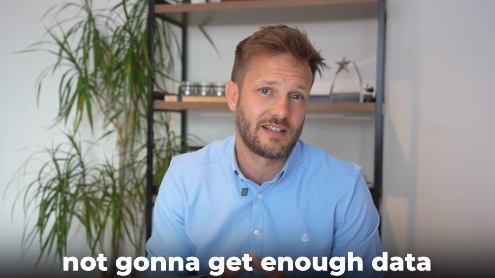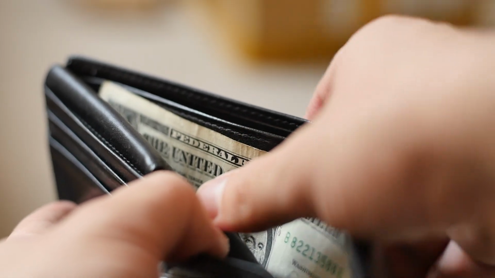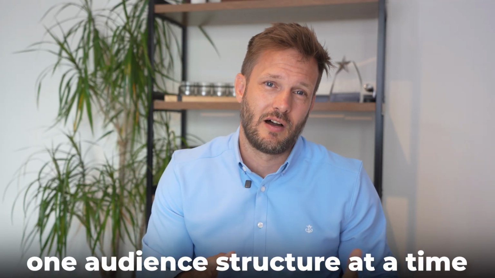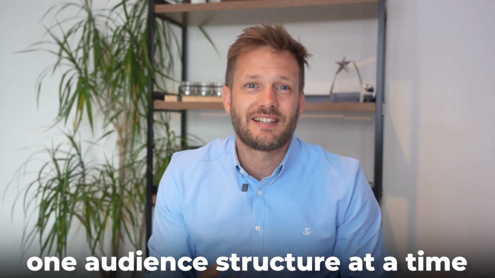You're not going to get enough data, because if you do, nothing gets spent. If you've got £20 a day and you split it across 4 ad sets, each ad set's only getting £5 a day, and it's just pointless. You're not really testing anything properly. You're spreading the budget so thin that the results become almost meaningless. So on a small budget, test one audience structure at a time. Let it run, give it enough data, then review performance. If it works, build on it. If it doesn't, then test another audience or adjust your signals. Don't try and test everything at once.